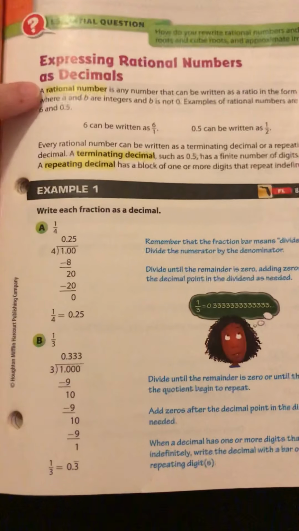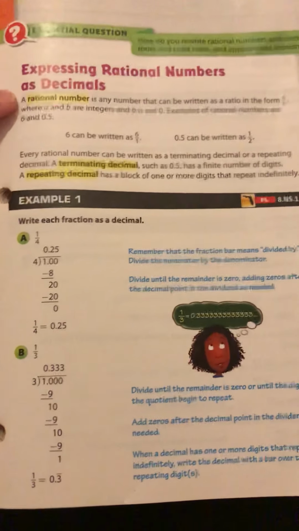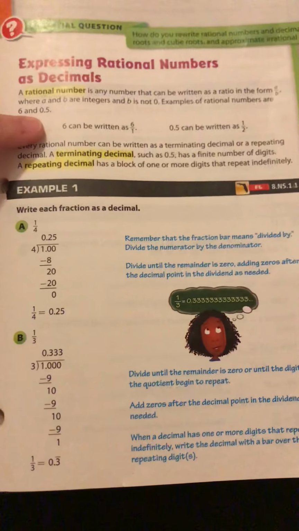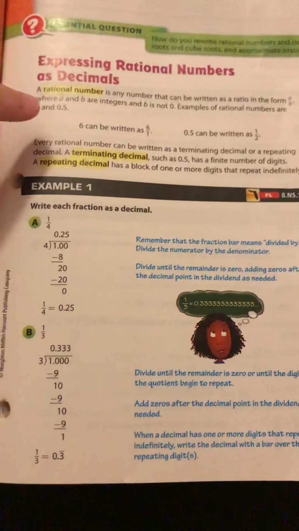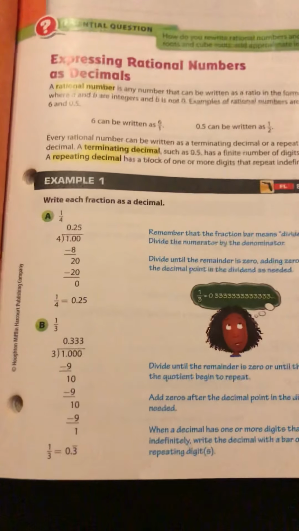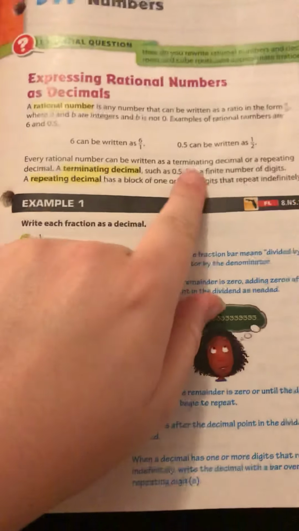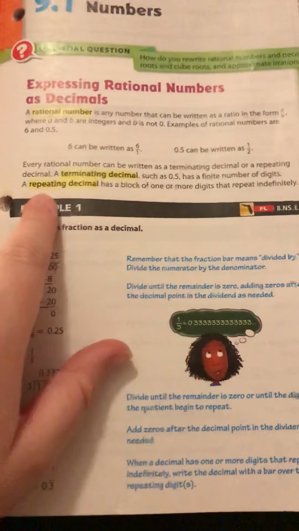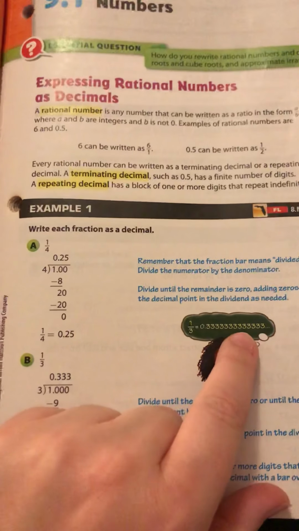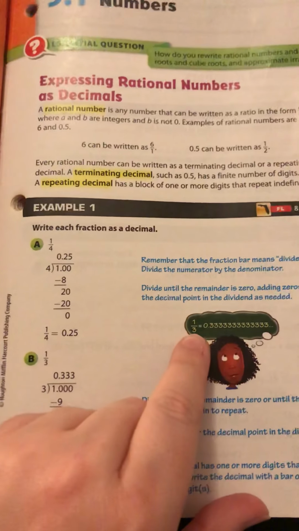So first of all, we're going to talk about rational numbers. Basically, rational numbers can be written as fractions or decimals, okay? If they are a decimal, either it is a terminating decimal, meaning that it ends, not going on forever, or it's a repeating decimal. Clearly it has a pattern and you can change that nice repeating decimal into a fraction.